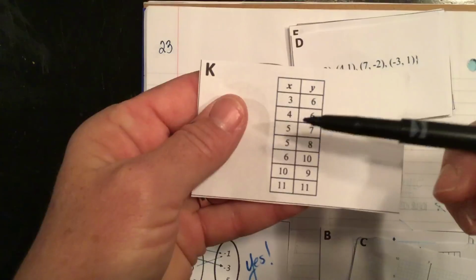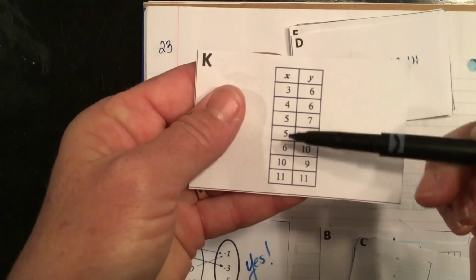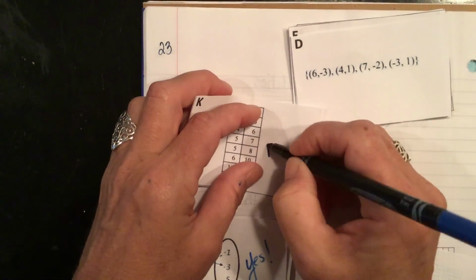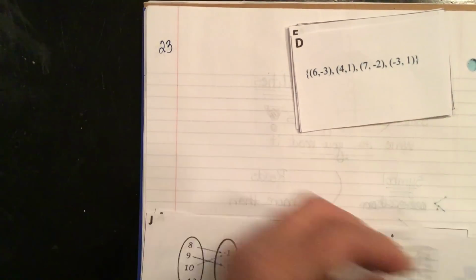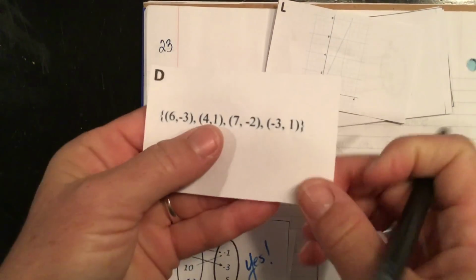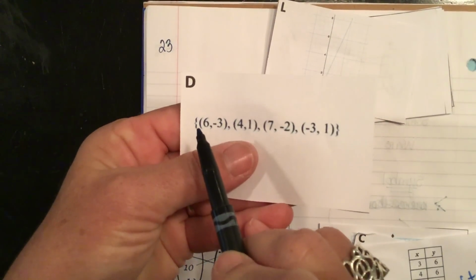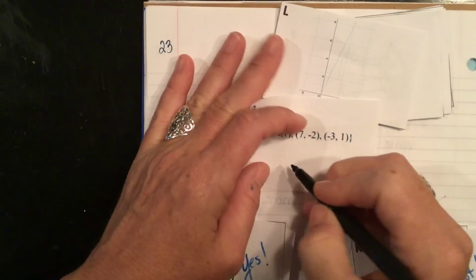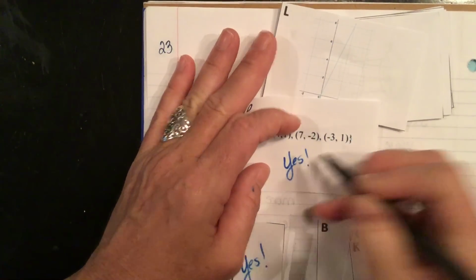All right, do I have a repeat? Yes. So that means I have two different outputs for the same input. It is not a function. Okay. Here, with ordered pairs, I'm going to look at my x. Does it repeat? No. So yes, it is a function.